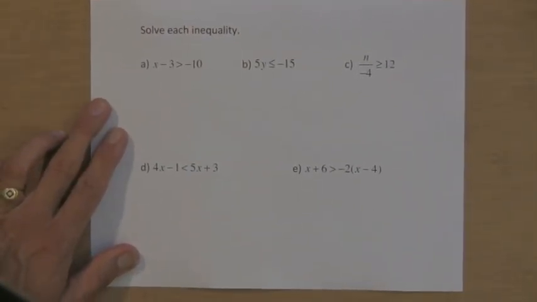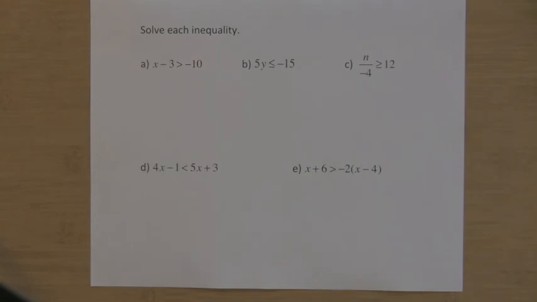Copy these down, work them out. Remember, you're solving for the variable. Be careful when you switch that sign. Pause the video, and then when you're done, play the rest of the video and check to see how accurate you were.